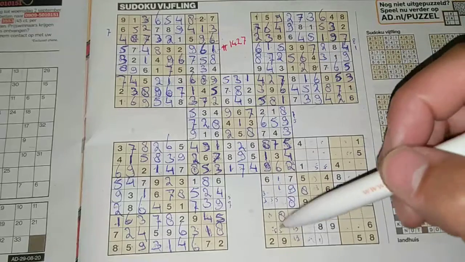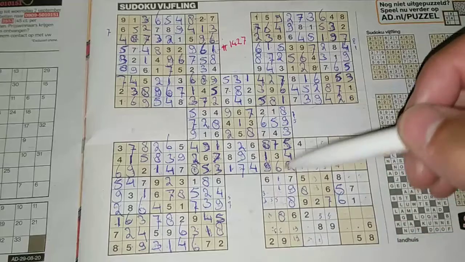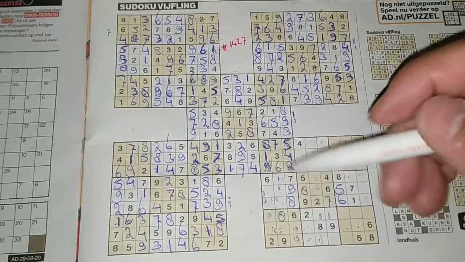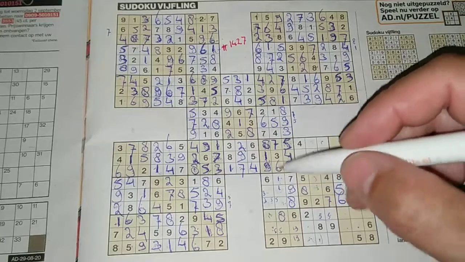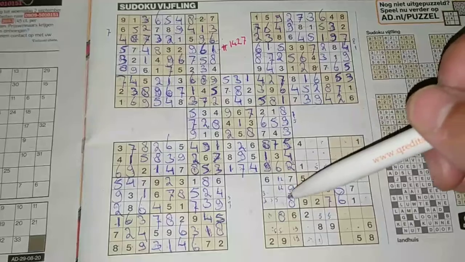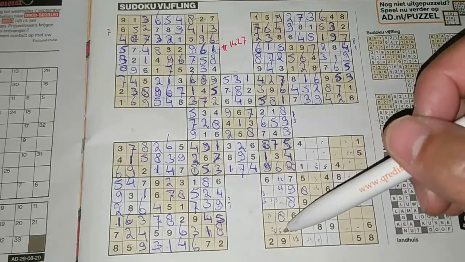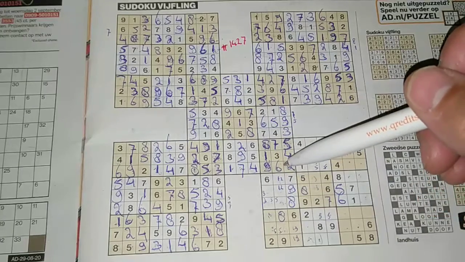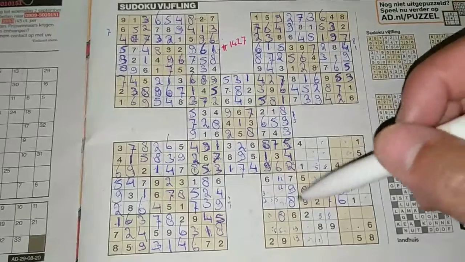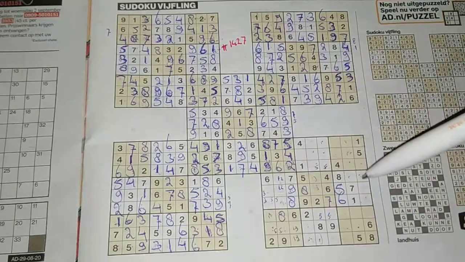How about the 2? Same with the 2, 2 in this column, 2 in the third column, so the column between. The only 3 places for the 2 should be here or there. We see here 2, no 2 there. So the 2 goes together with the 1 as a pair. That means these 2 boxes are reserved for the 5 and the 4. 3, 4, 5. Alright.